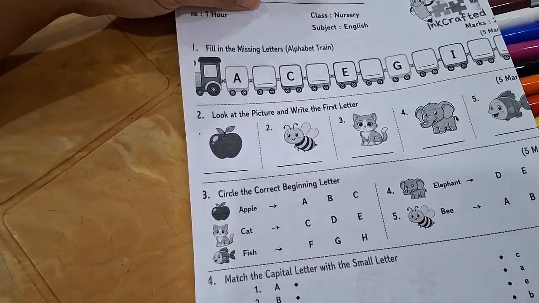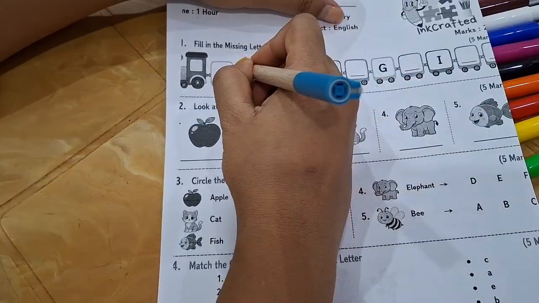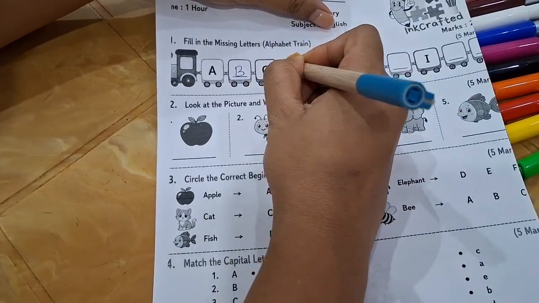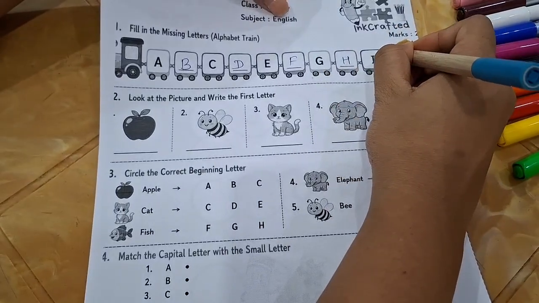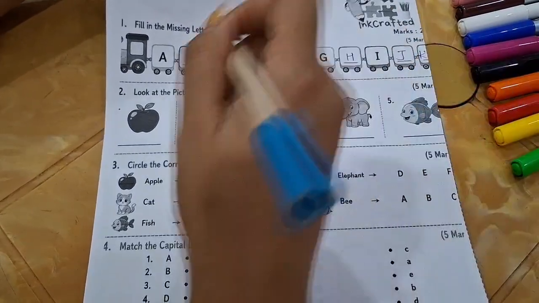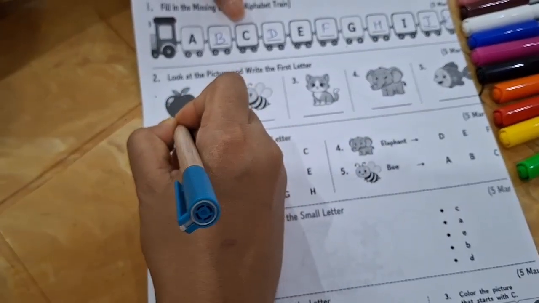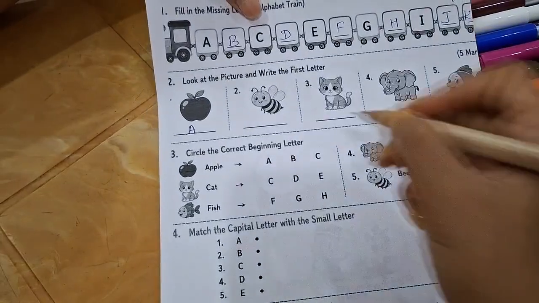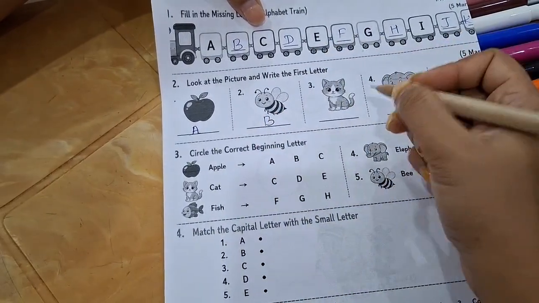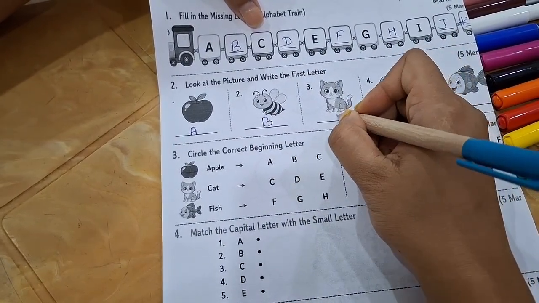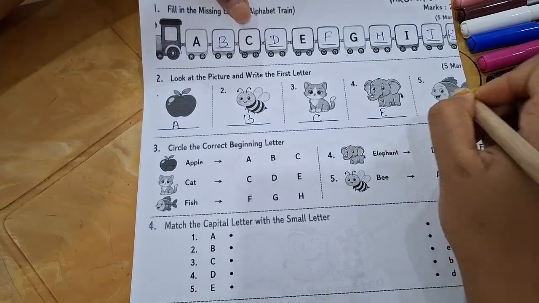So next worksheet is fill in the missing letter. Let's start. A. After what come? B, C, D, E, F, G, H, I, J. Next K. What comes? Look at the picture and write the first letter. This one is A for apple. This one is B. B for bee. Or you can write honey. This one, C for cat, E for elephant, F for fish.